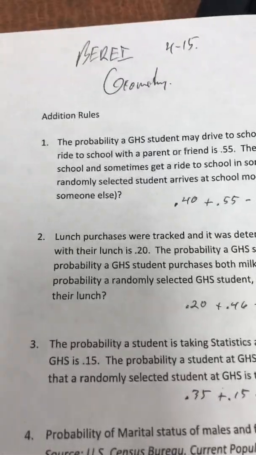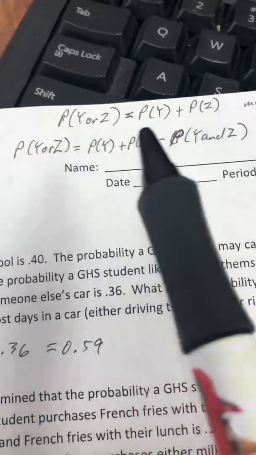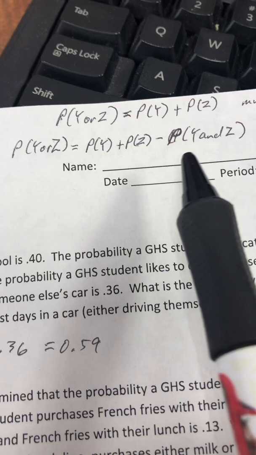I'm taking a look at these addition rules. And I do have the addition rules up here. He may have presented them a little bit different.